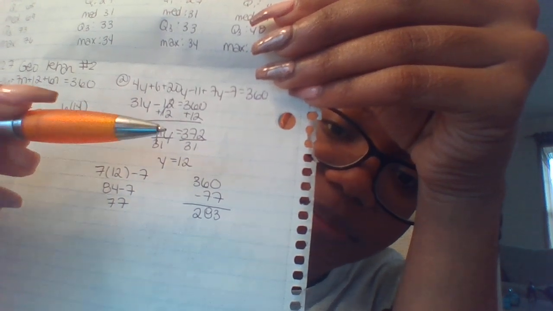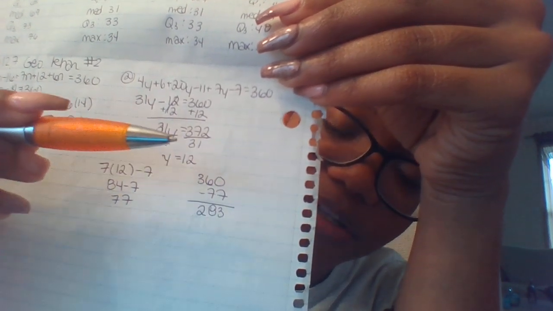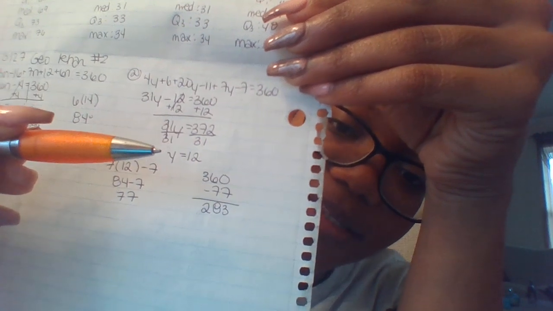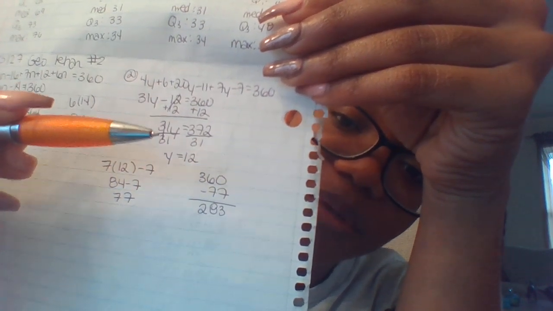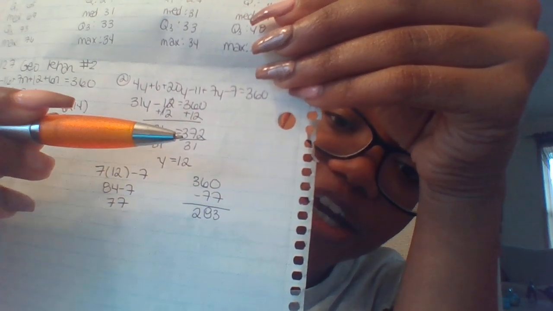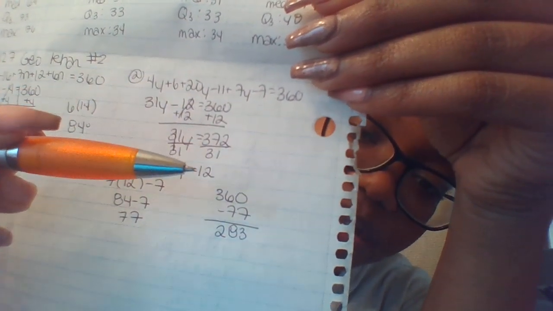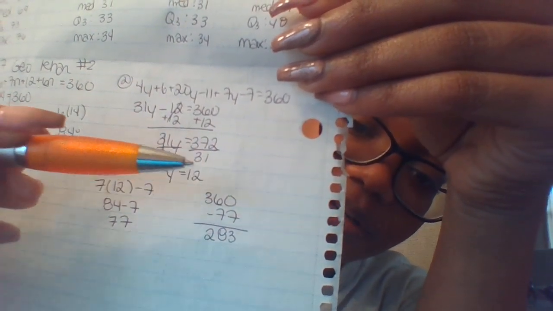Now, to cancel out this multiplication, we're going to divide both sides by 31 to keep the equation balanced. 31 divided by 31 is 1. 1 times y is y. 372 divided by 31 is 12. So our value for y is 12.